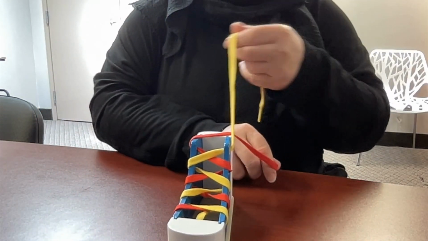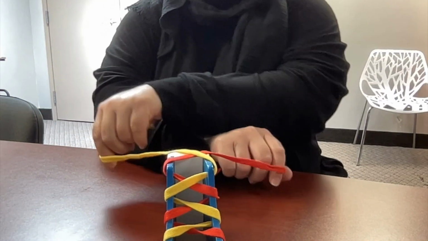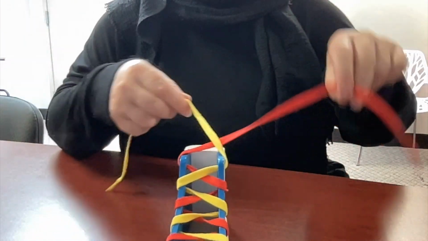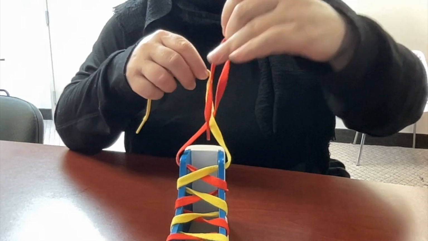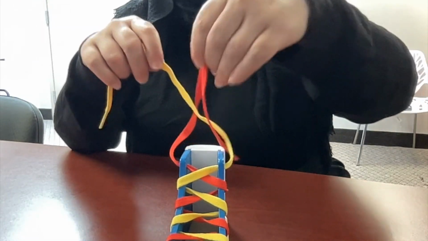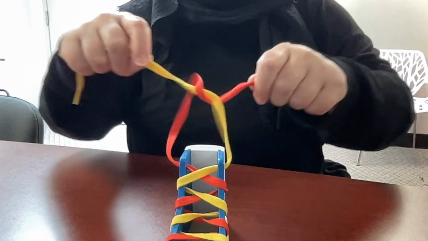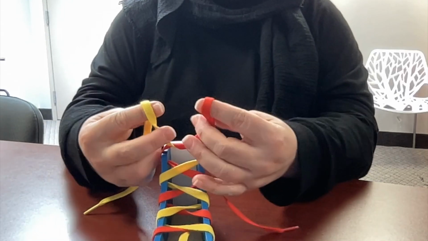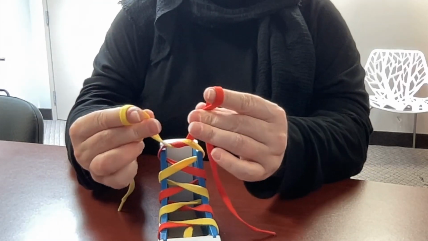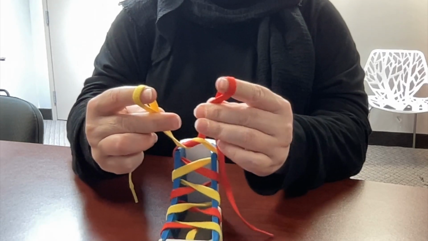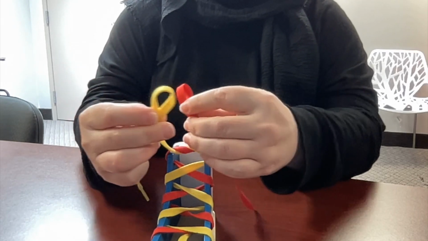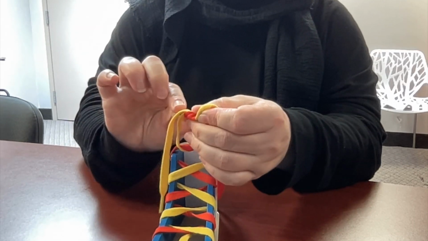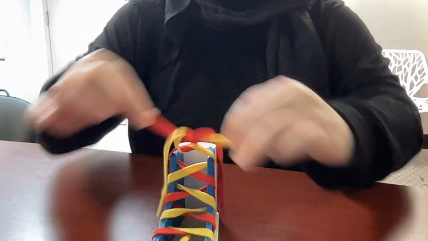Red under, yellow over if you wanted, and then red into the yellow, pull, wrap around index, pinch, index out, cross, red under, pinch, pinch, pull.